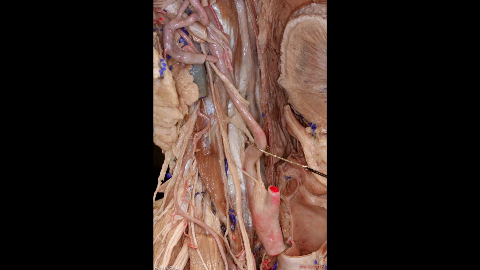This is the right side. Here we have the internal carotid artery and the external carotid artery that has been divided here. And the carotid body is visualized as an oval structure in the carotid bifurcation, while the carotid sinus is an arterial dilation of the internal carotid artery at the bifurcation level.